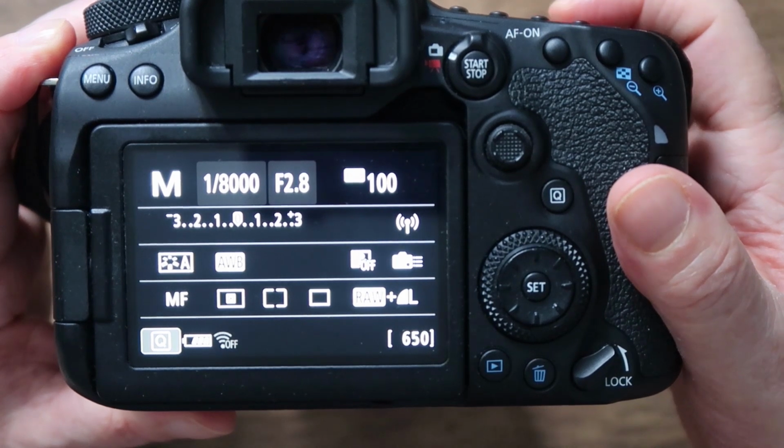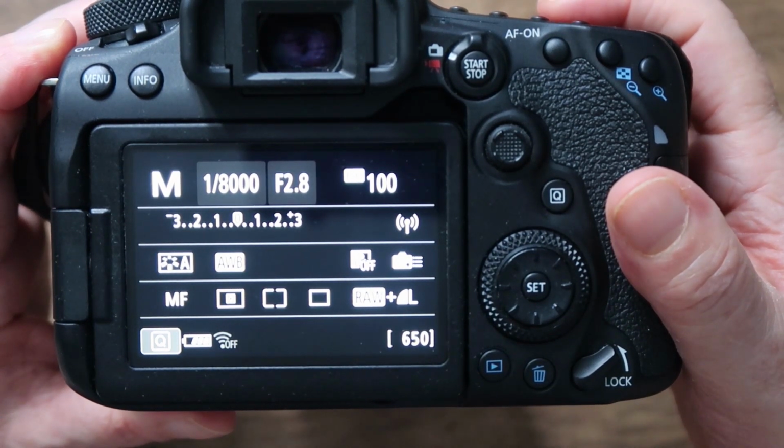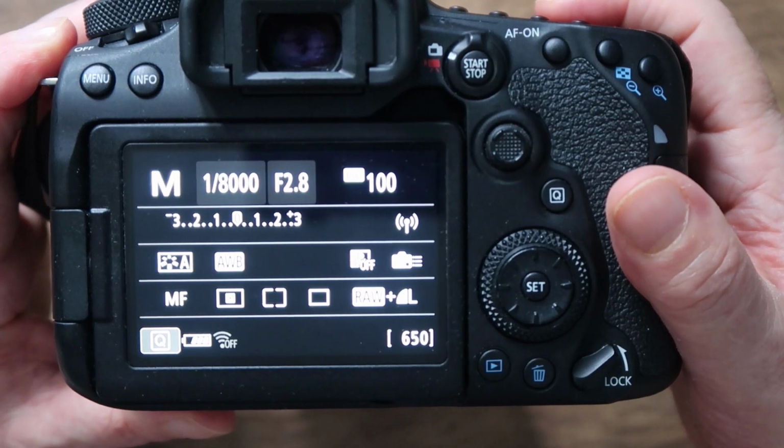This camera goes up to 1/8,000th of a second, which is a very fast shutter speed. So you should be able to capture most things with that shutter speed. But there's a problem, because the higher up you go with the shutter speed, the lower the light. It lets in much less light the higher your shutter speed.